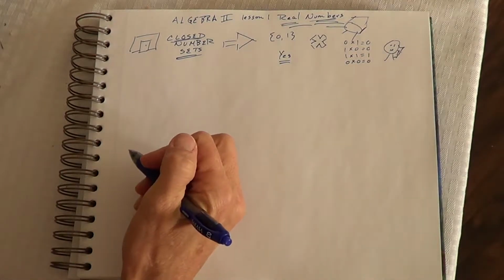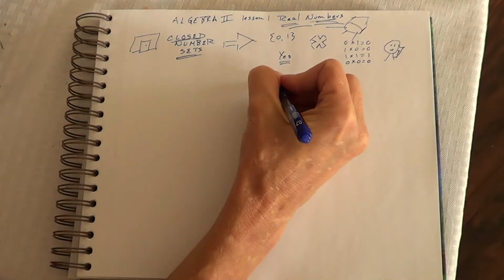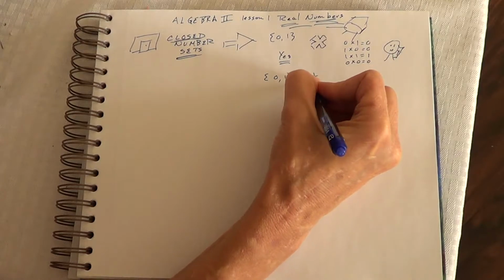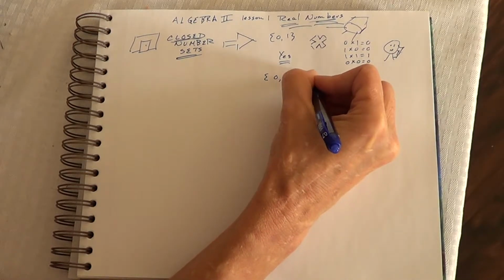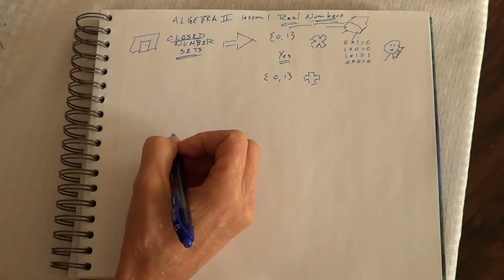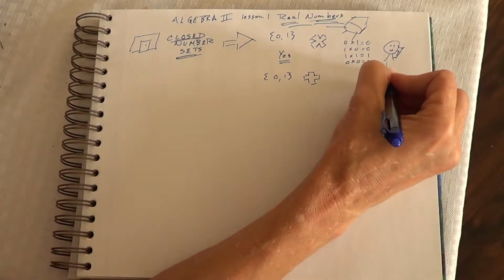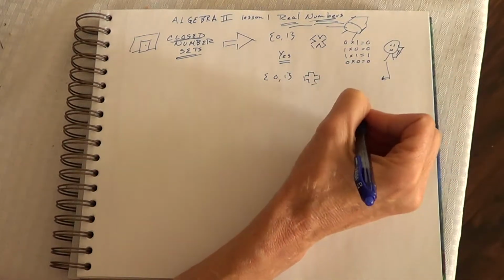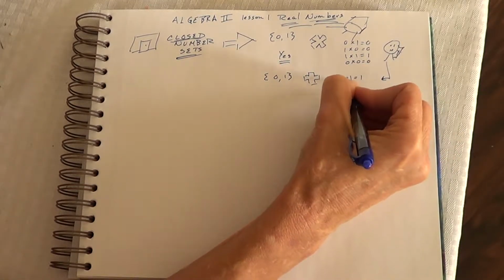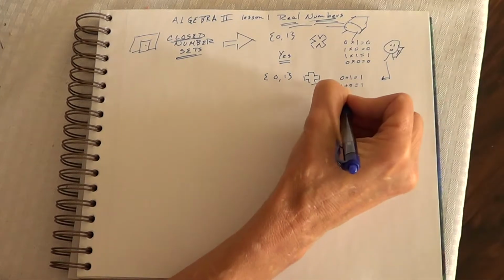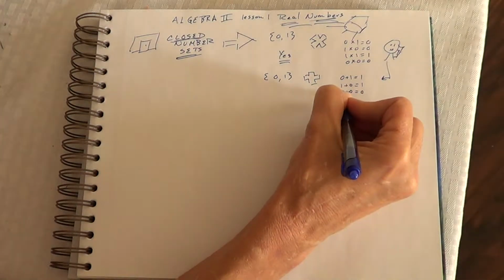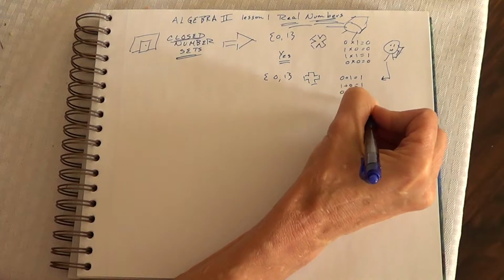Now you always have to specify that it's under a certain operation. So let's look at another one here. Is the set {0, 1} closed under addition? Well, we start thinking of our examples again, using the numbers within the set. 0 plus 1 is 1. 1 plus 0 is 1. 0 plus 0 is 0. It's looking to be closed until we get to this: 1 plus 1 equals 2.